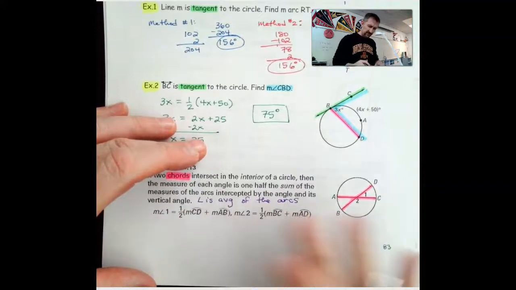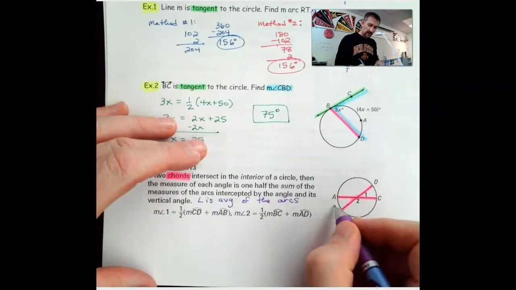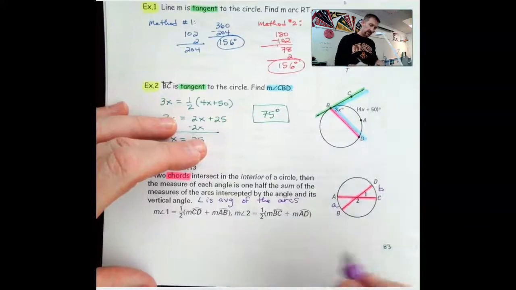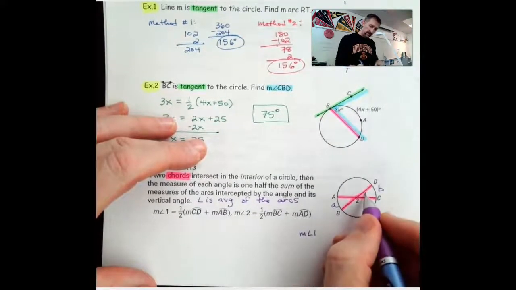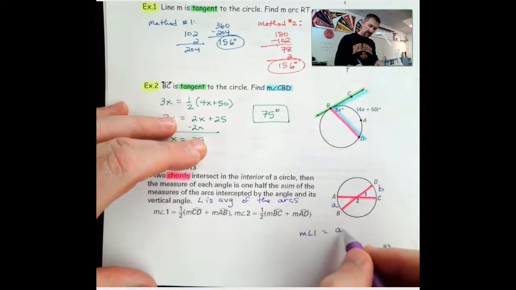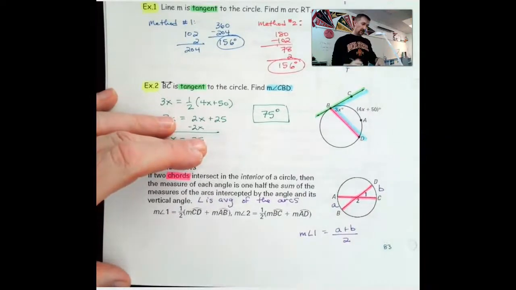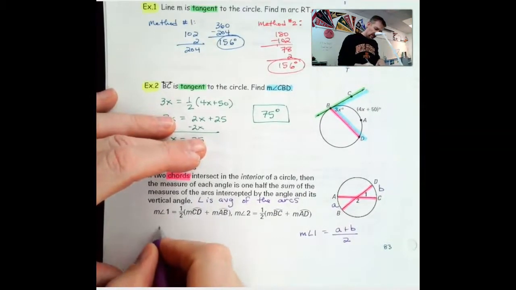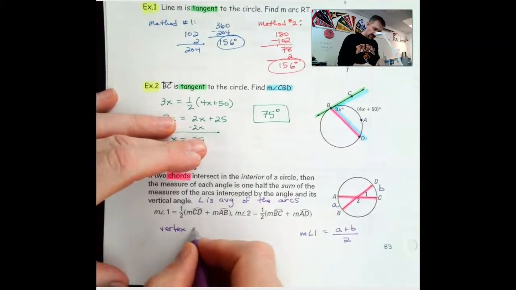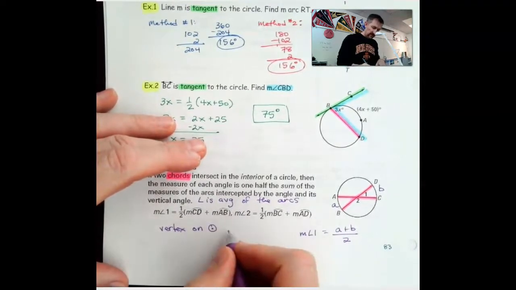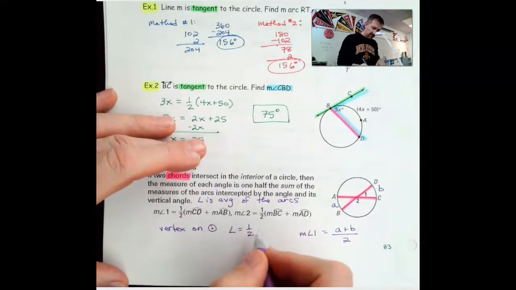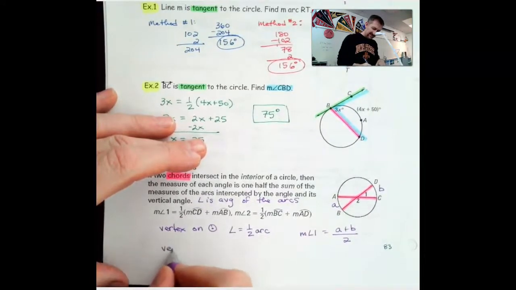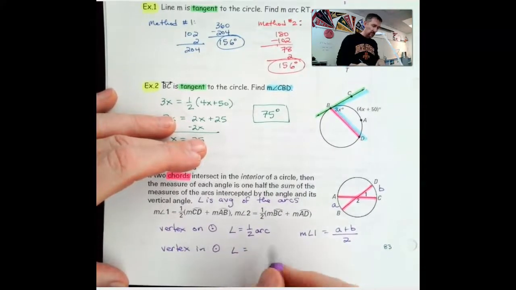So just to try to make this a little easier to look at, I'm going to call this A and B for the measures of the arcs. So the measure of angle 1 is equal to A plus B over 2. Okay? So once more, if the vertex is on the circle, then the angle is half the arc. If the vertex is in the circle, then the angle is equal to the average of the arcs.